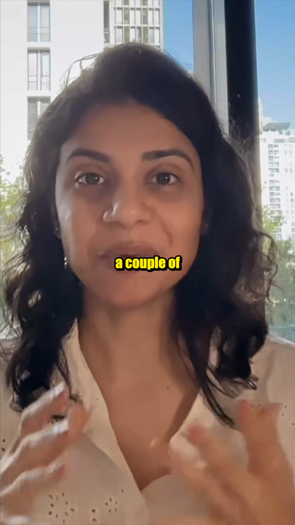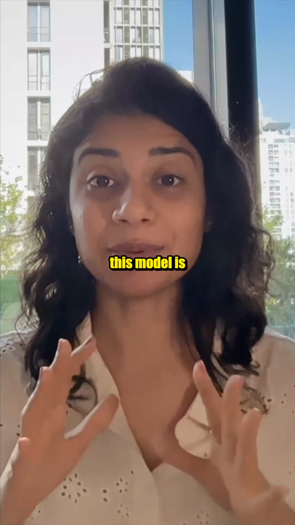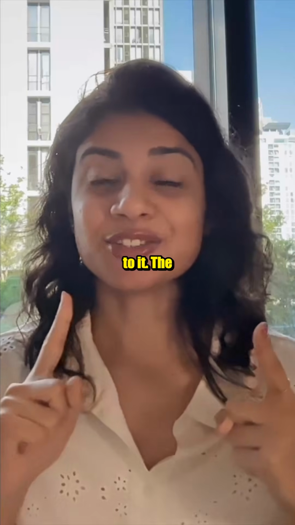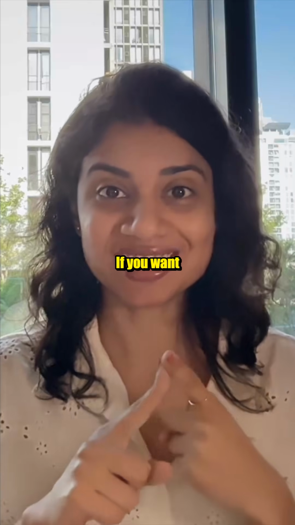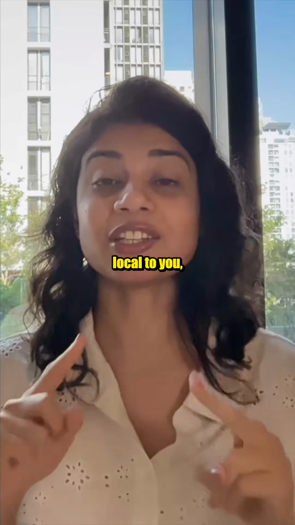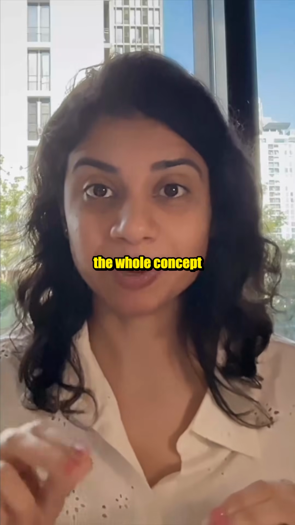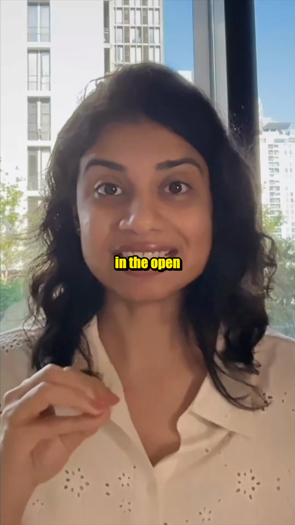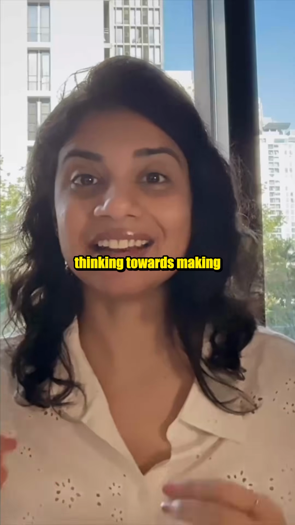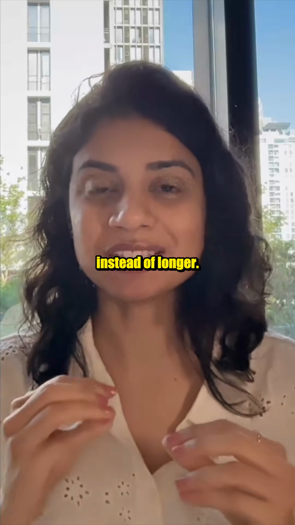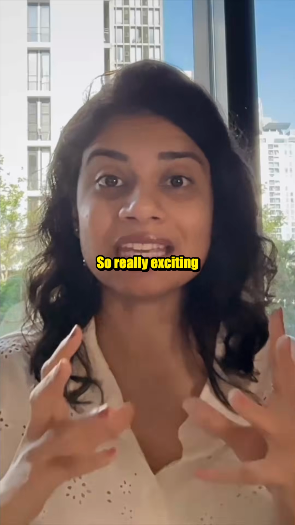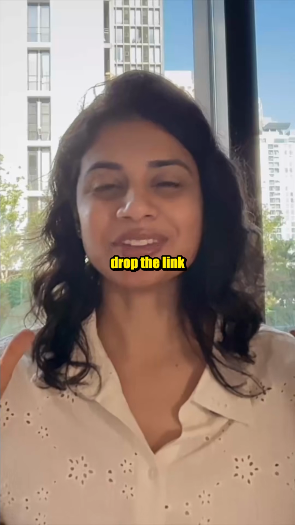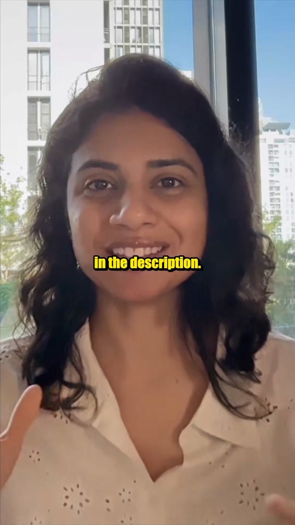In case you are wondering whether you should try this or not, I'll give you a couple of great reasons that will convince you. The first is this model is free, so there is no API cost, there are no tokens associated with it. The second is, of course, privacy. If you want your data to be private and local to you, then do try this out. And the whole concept of distillation reasoning is super interesting. I really like how these models in the open source space are thinking towards making these models think shorter and smarter instead of longer. So really exciting times to be experimenting with local LLMs.